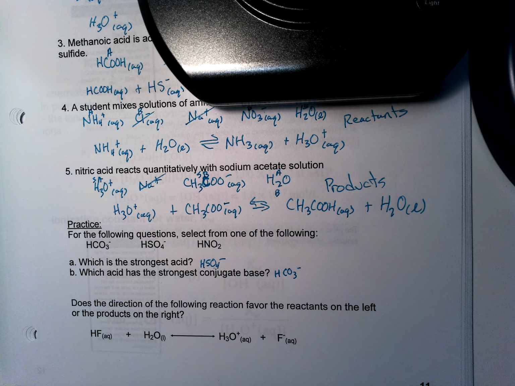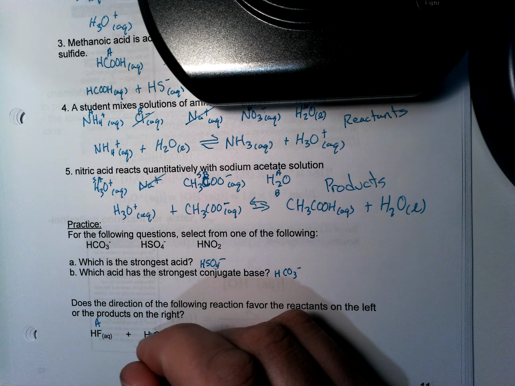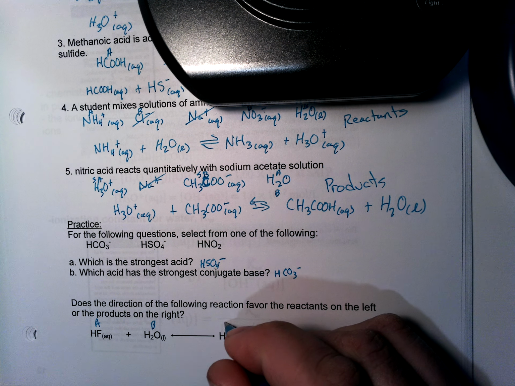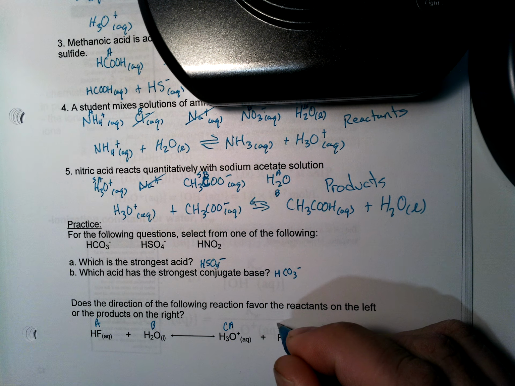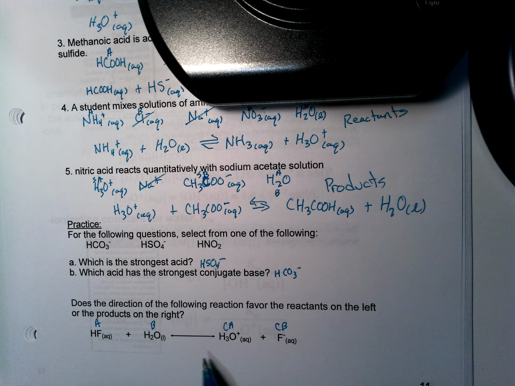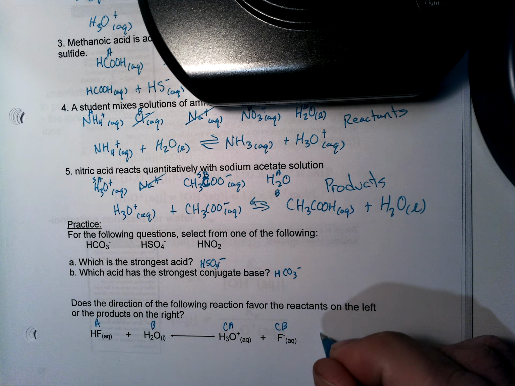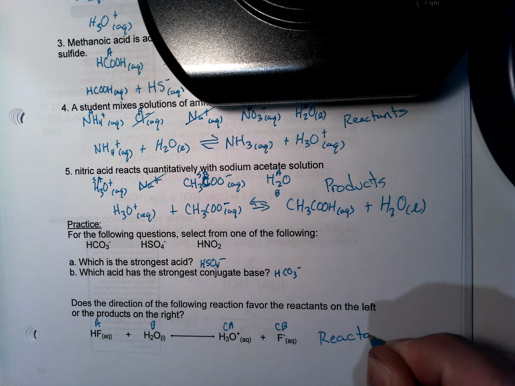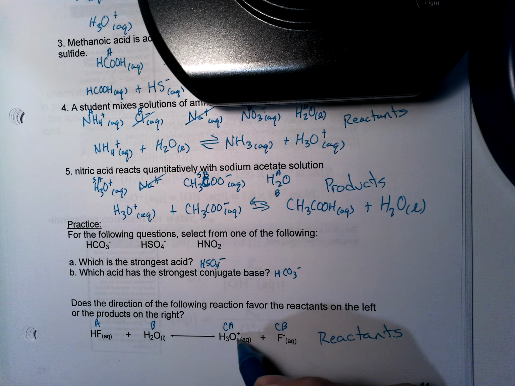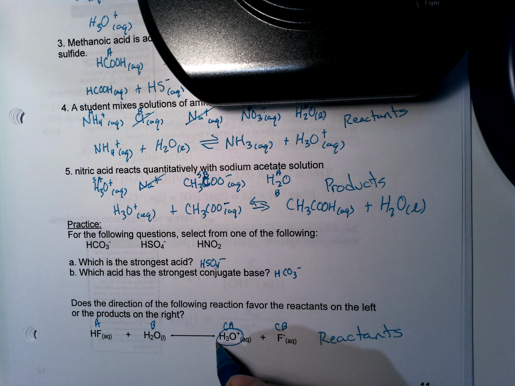Again, look on here and see, this is our acid, this is our base, this is our conjugate acid, this is our conjugate base. If our acid is above our base, which if we look on the chart it's not, so it's going to favor the reactants. Or another way, since this is our strongest acid, it's always going to go away from that.